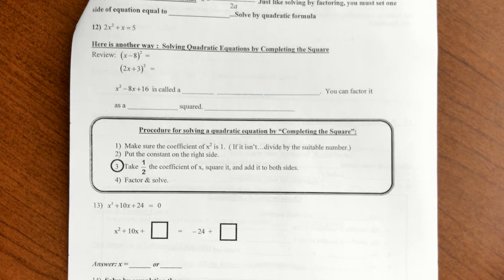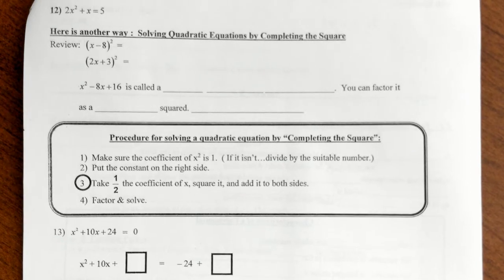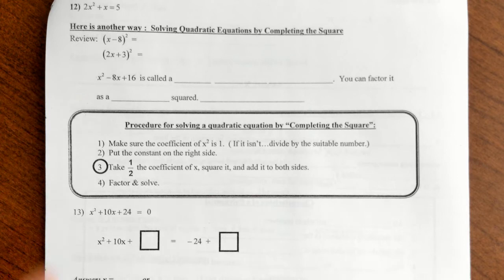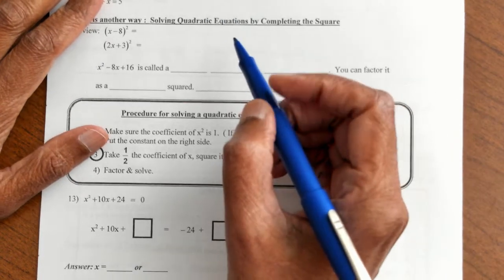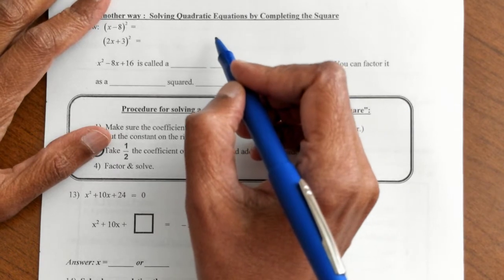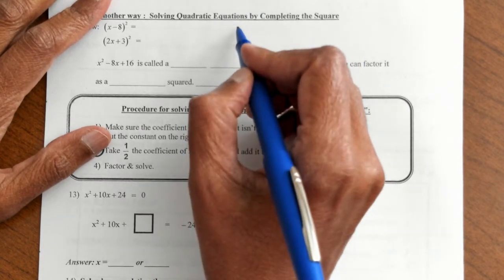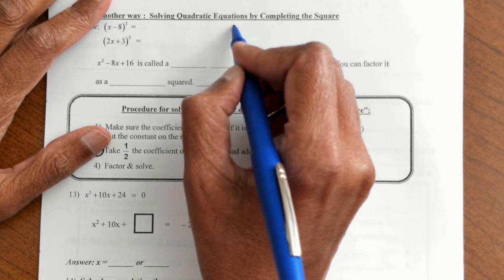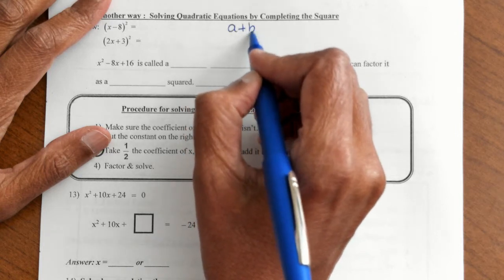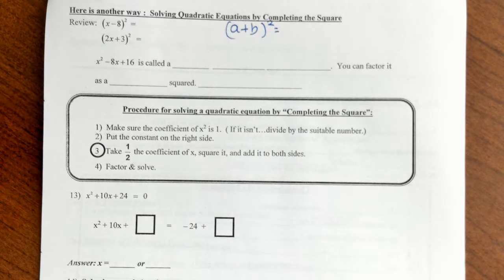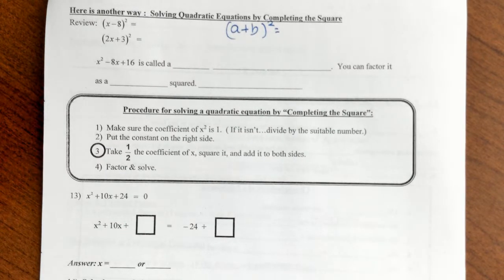Okay, so we're going to learn to solve quadratic equations by another method called completing the square. Before we actually learn the method, I want to make sure that we are aware of one of the patterns that we will be looking at in this particular method. It's basically a perfect square trinomial. If you are told to do (a + b) squared, what is the pattern that you will get?